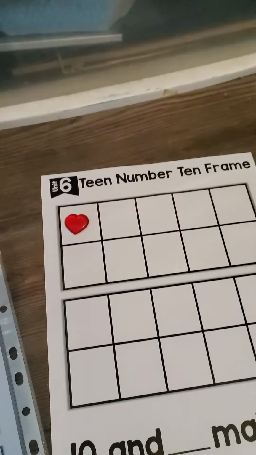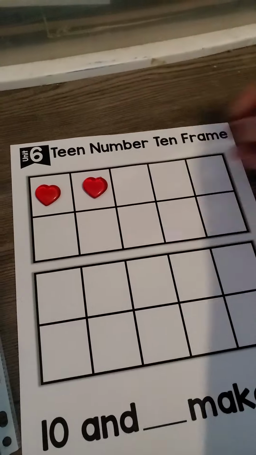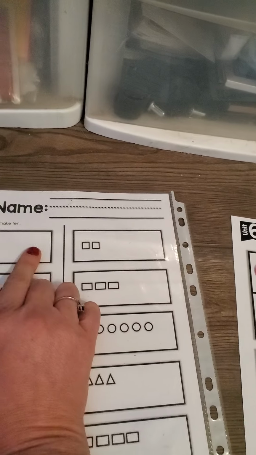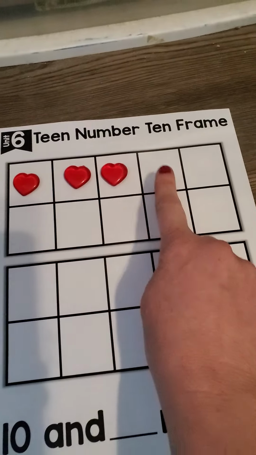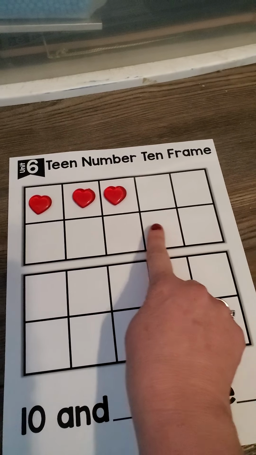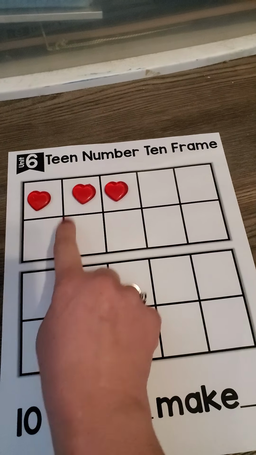So I'm going to go ahead and do 1, 2, 3. I'll do it in all the same color so that we can see it better. Okay, so we have 3 hearts, right? And it wants to know how many more we need in this box to make 10. So look, this is 3. So we need 1, 2, 3, 4, 5, 6, 7. We need 7 more counters to make 10.